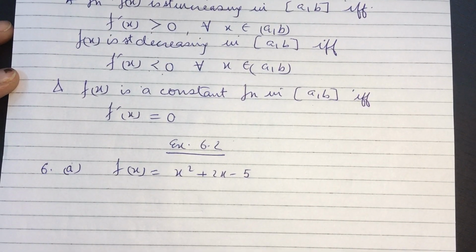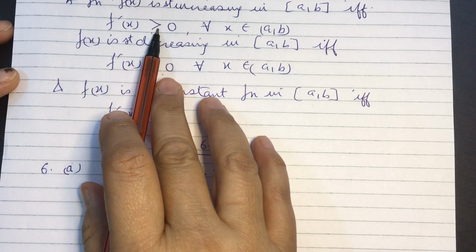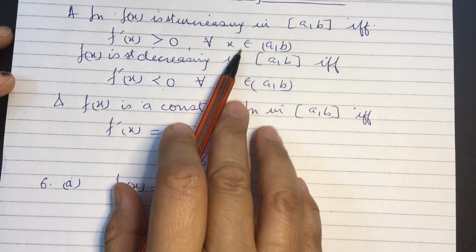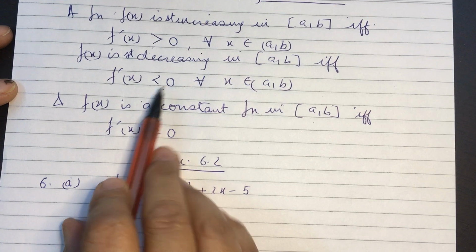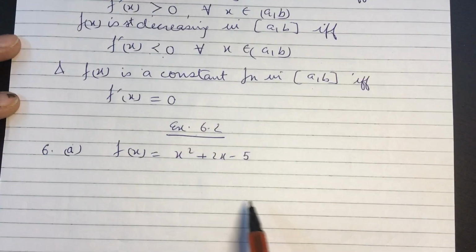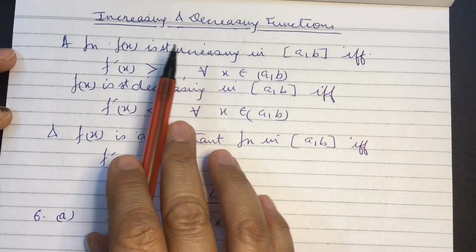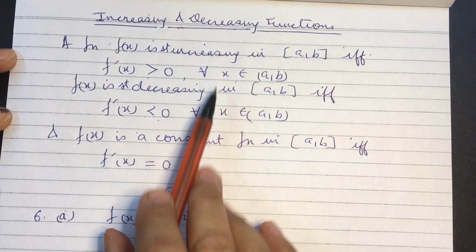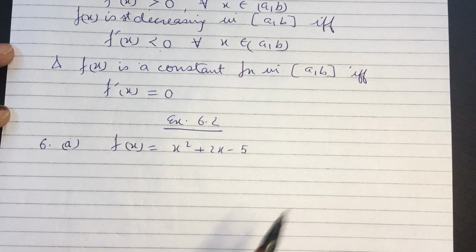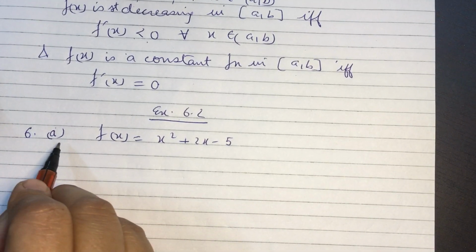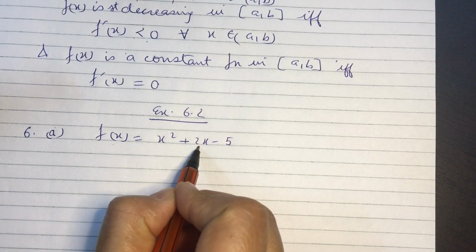Now if it is greater than or equal to, it would be increasing. If it is less than or equal to, it will be decreasing. So that we will consider later. Most of the questions will ask you to find the intervals in which it is strictly increasing and strictly decreasing. Now the function is f(x) equal to this.